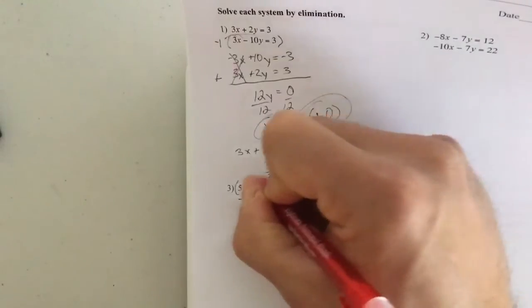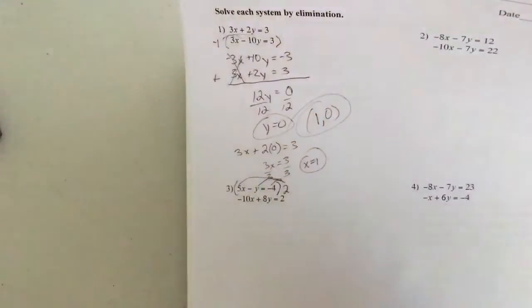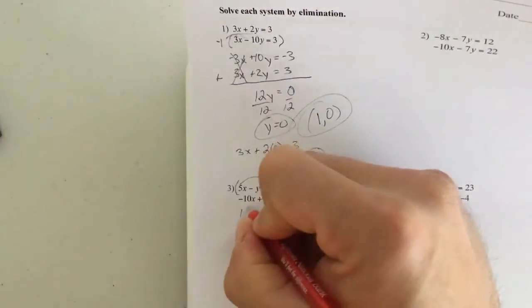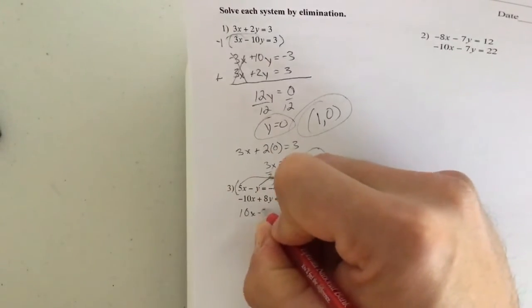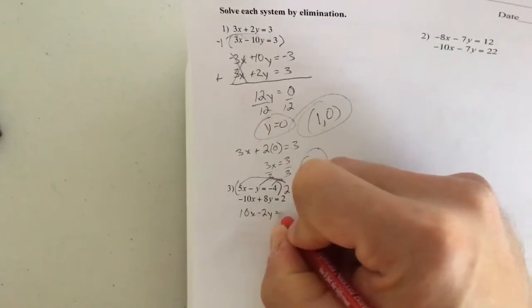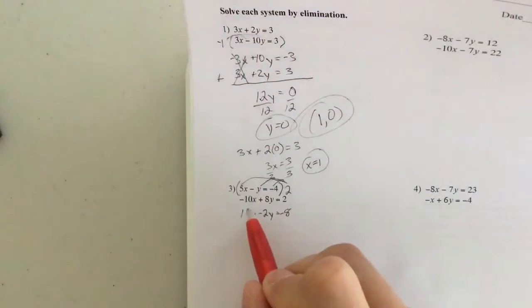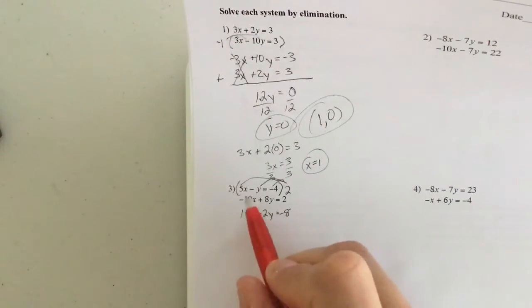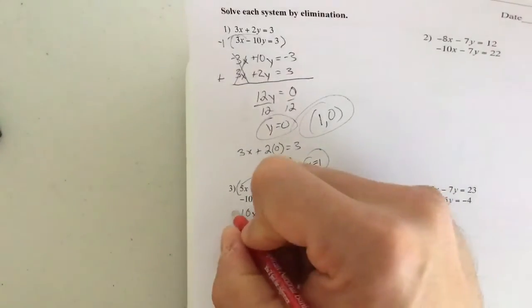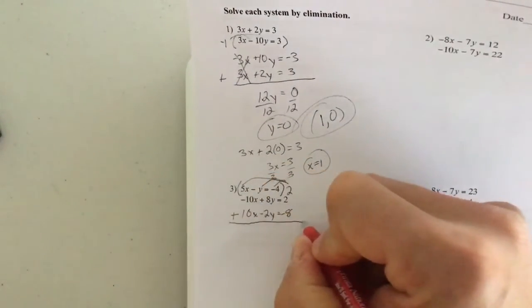I'm going to multiply it by 2. I'm distributing to all 3 terms. So it's going to look like a positive 10x minus 2y equals negative 8. Hey, look. Now we have opposite variables right here. Negative 10, positive 10. Whoop, whoop. Let's do this. Add our equations and go.